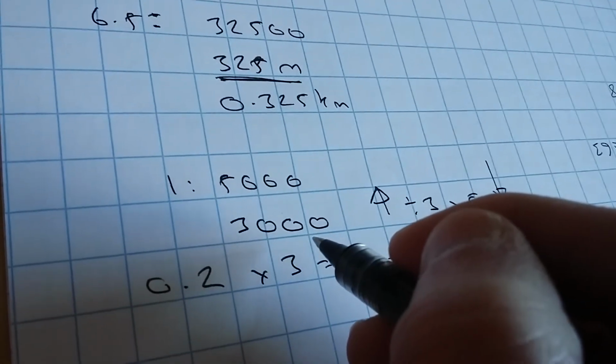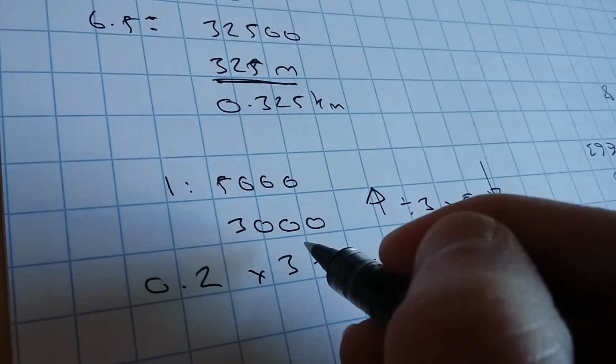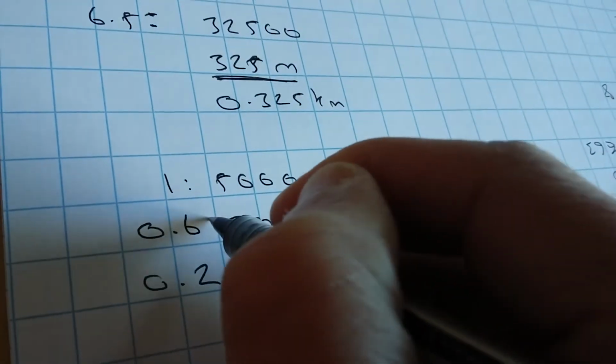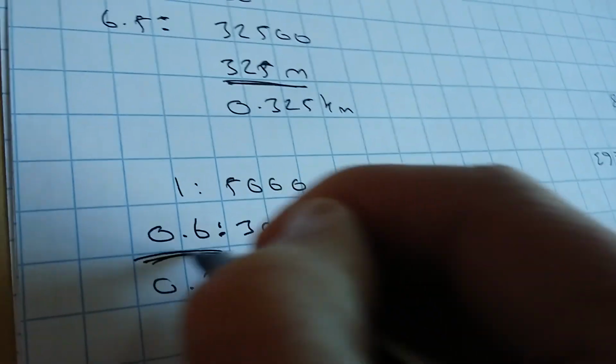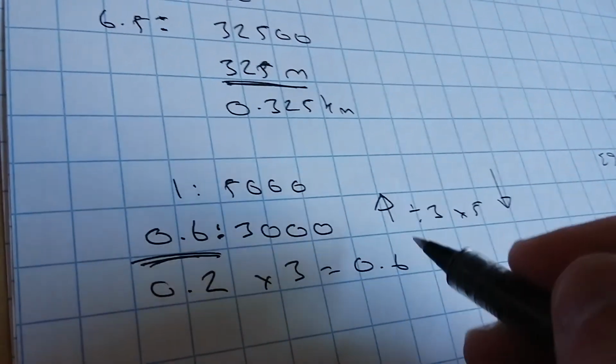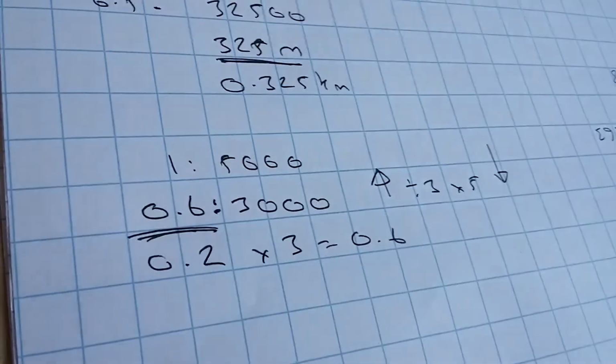So 3,000 centimetres, or 30 metres, is equivalent to 0.6 centimetres on the map. So again, we're going back to that idea of getting from one to another, and you do the inverse operation, which you might remember from functions.